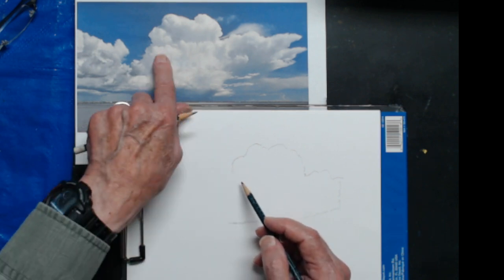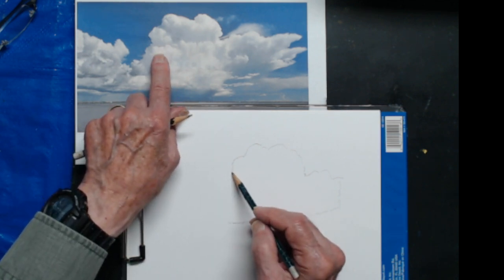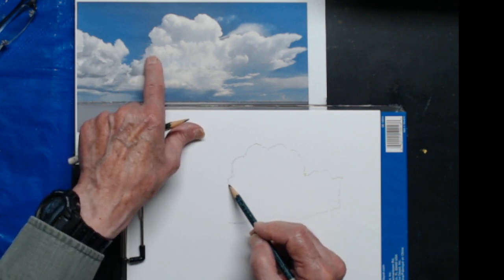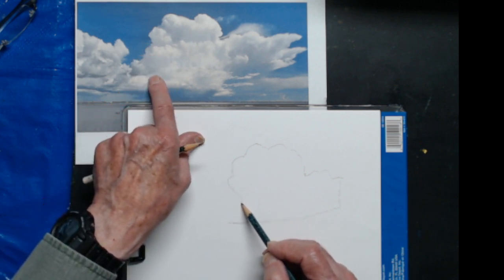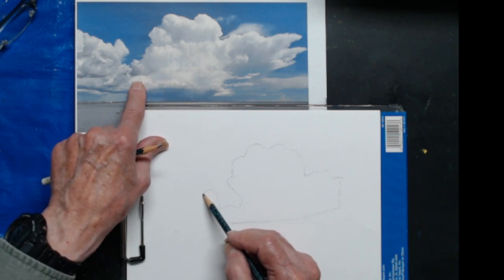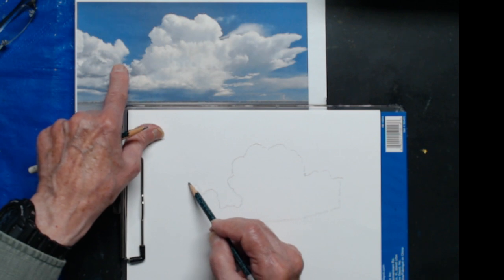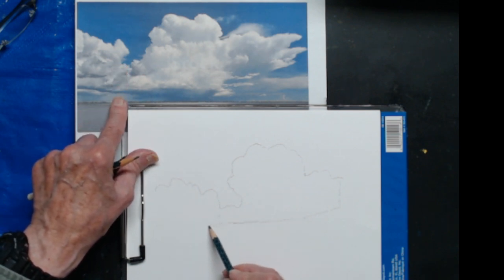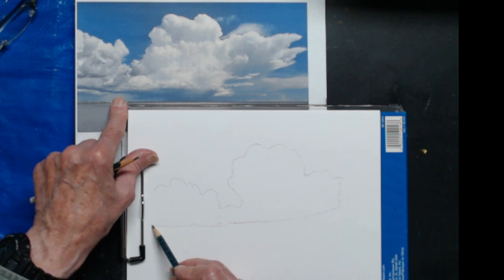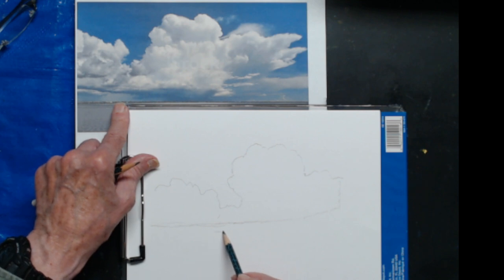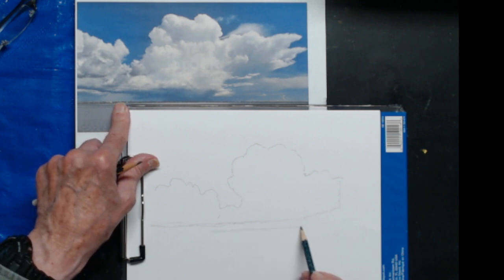And over here on the side, I'm going to capture this. I'm going to bring it in just a little bit. I want to get a little more shape to this big cloud. I'll bring it in here and come down, and then I'll bring in some of this information over here. So I'll kind of modify that a little bit. Okay, then underneath is going to be the ocean. So we'll just put a horizon line right across here.